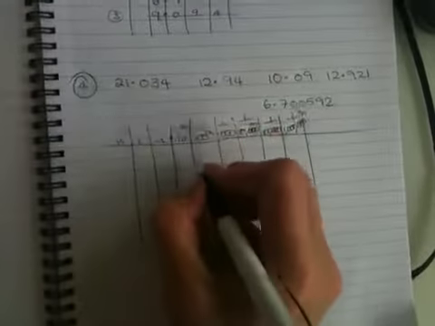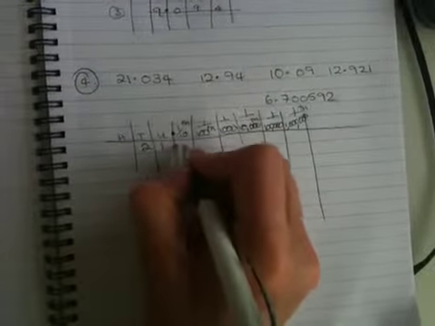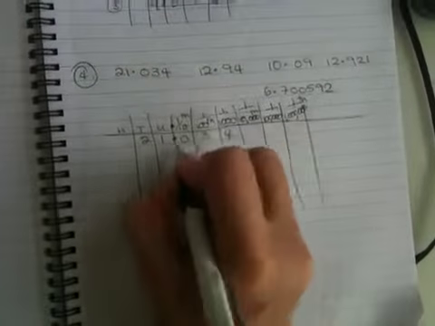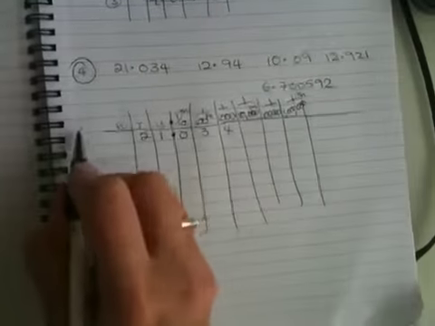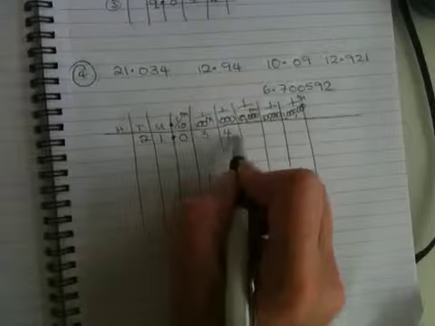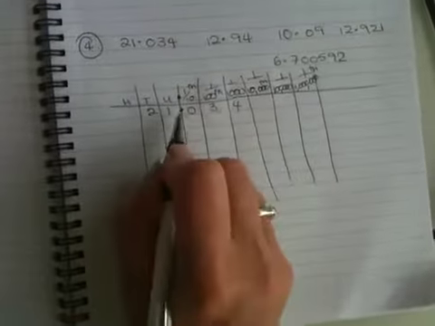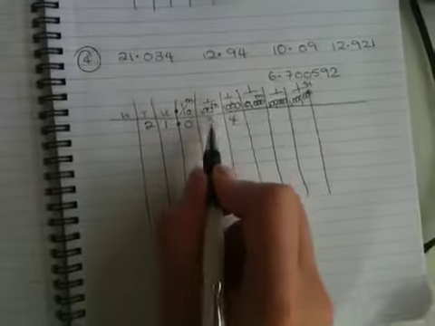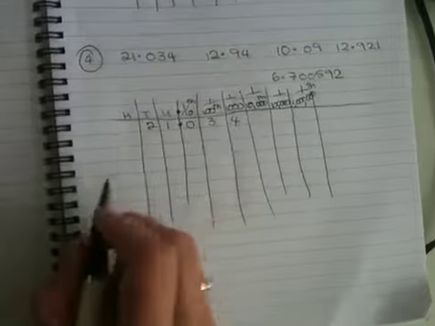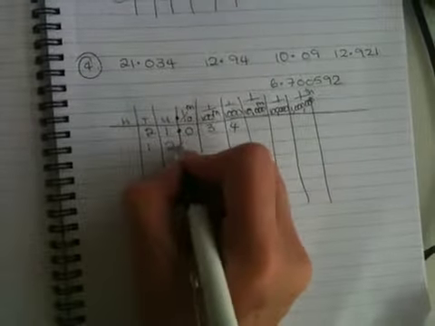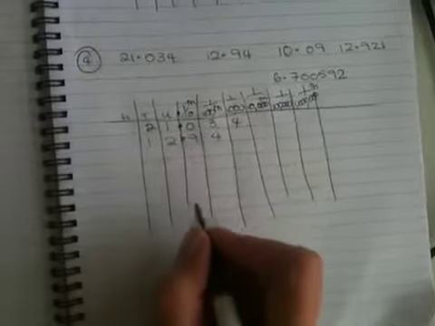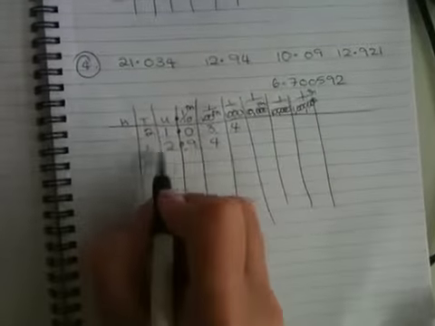Okay, so the first number is 21.034. You never give these names like you would up here, like 34, because it's not a 10 and it's not a 4. It's a 4 thousandths and this is a 3 hundredths. Then it's 12.94, no, definitely 12.94.